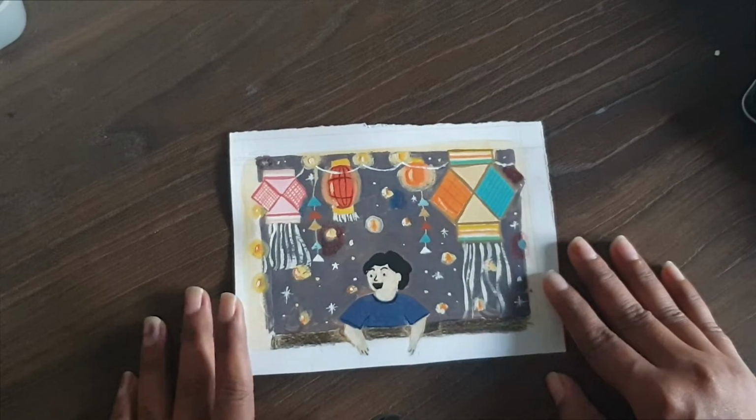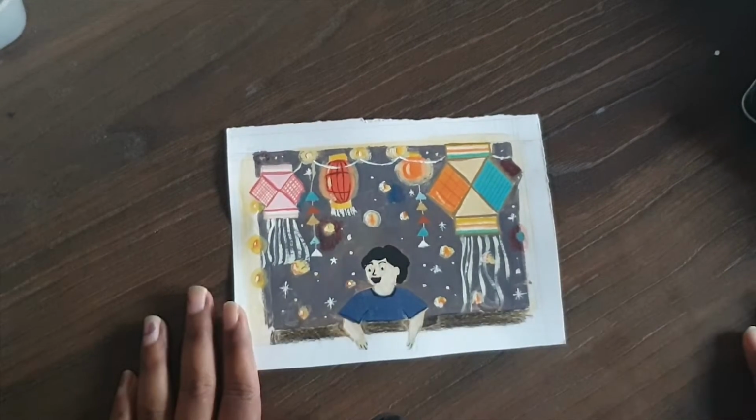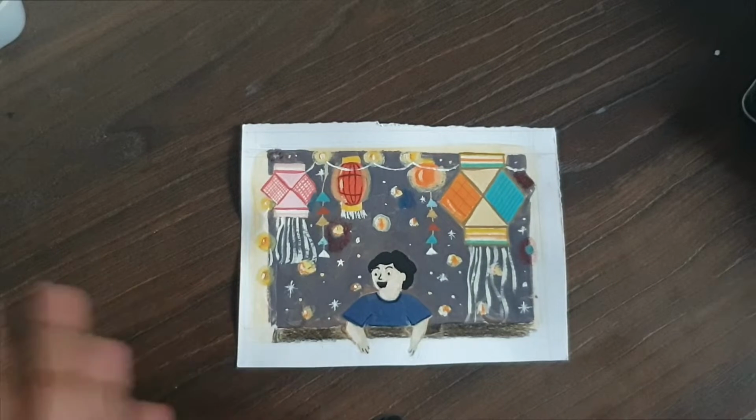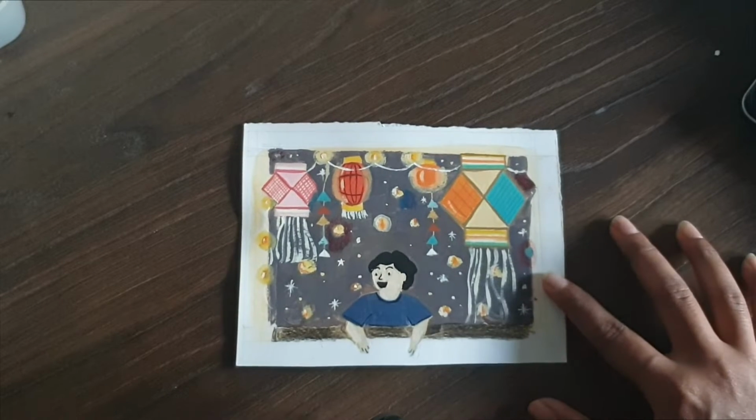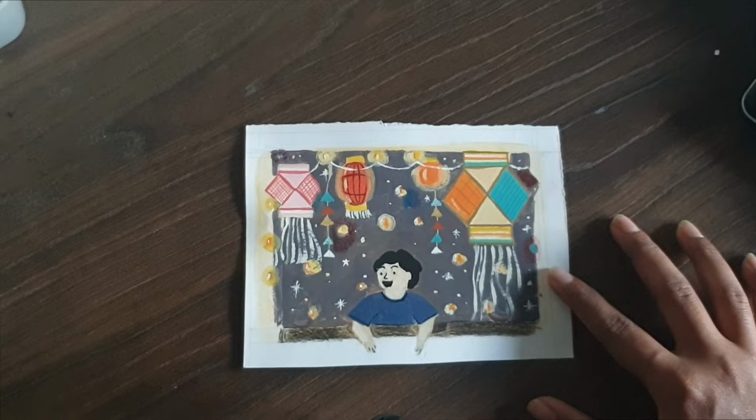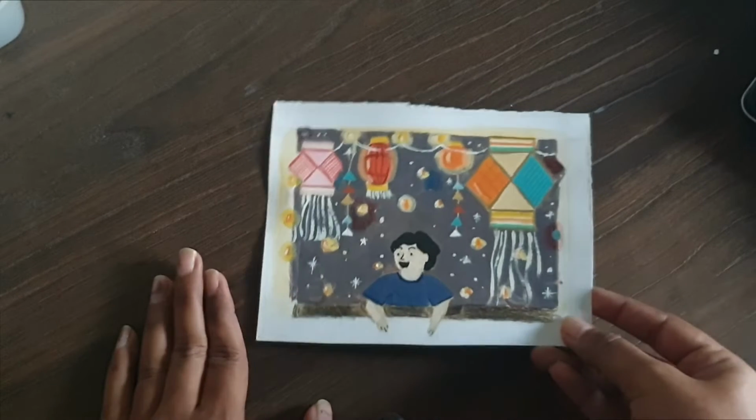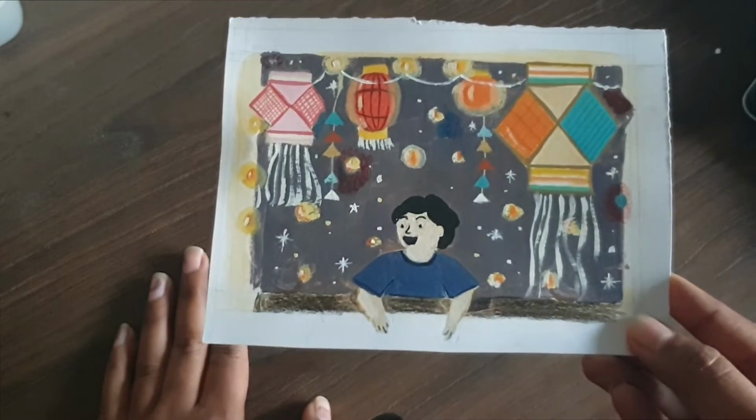The tenth word was lantern, and I wanted to make a Diwali painting because it's the festival of light, and we all hang lanterns outside our houses. In this painting, I like the background, but I'm not a big fan of the character that I've painted.